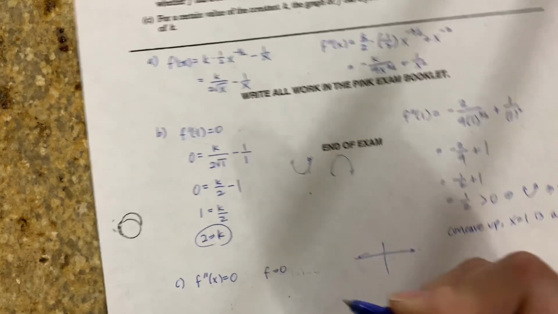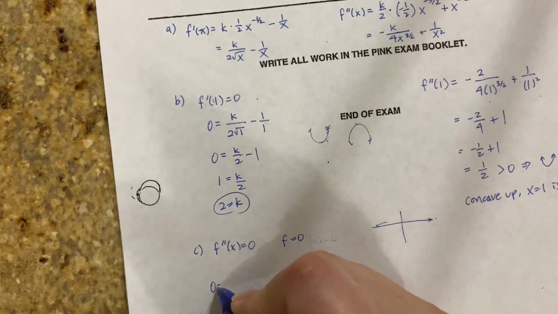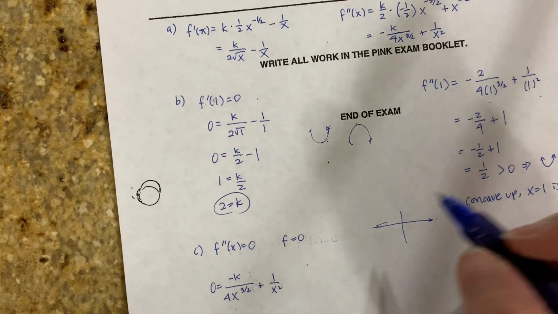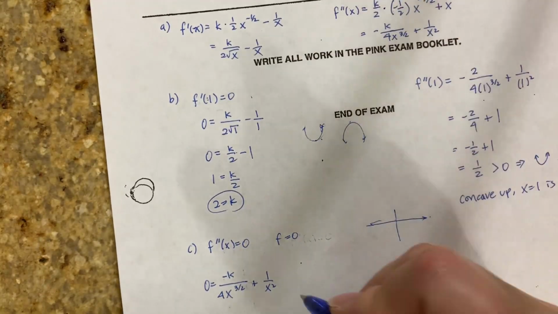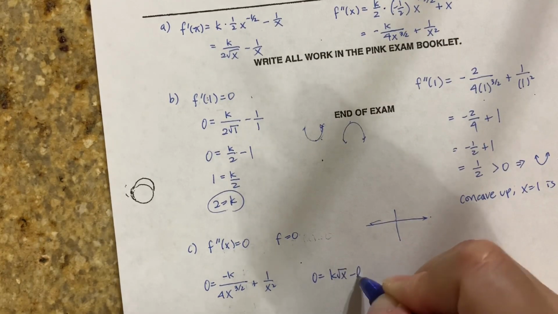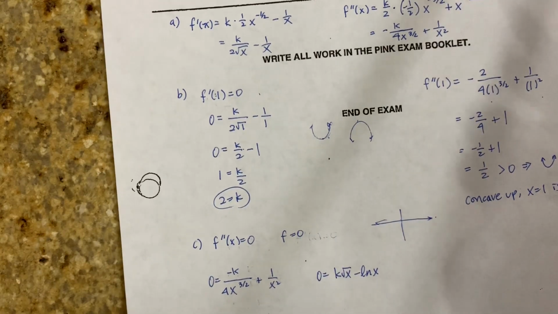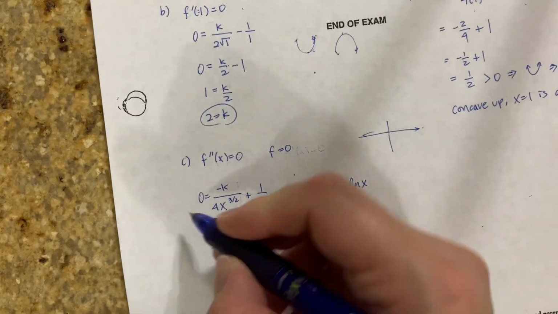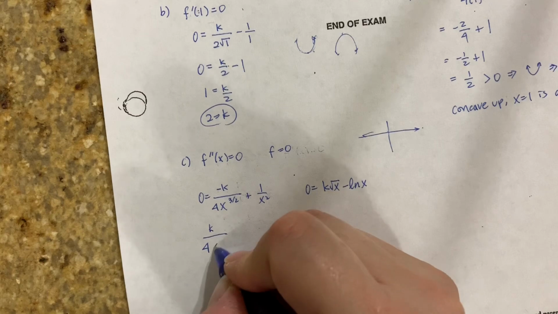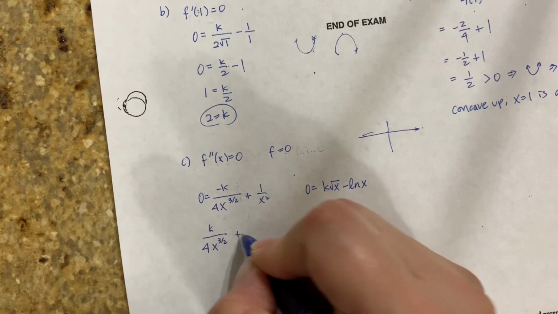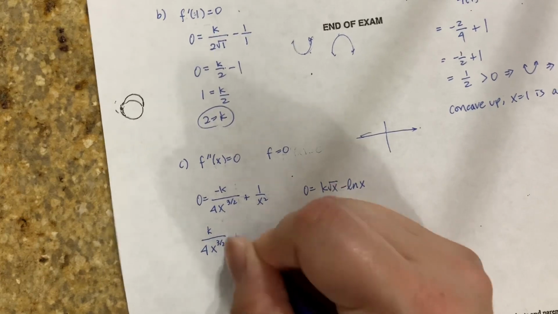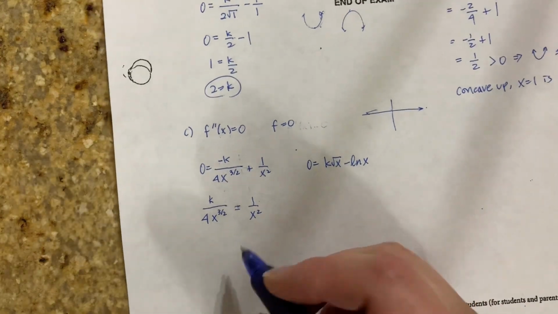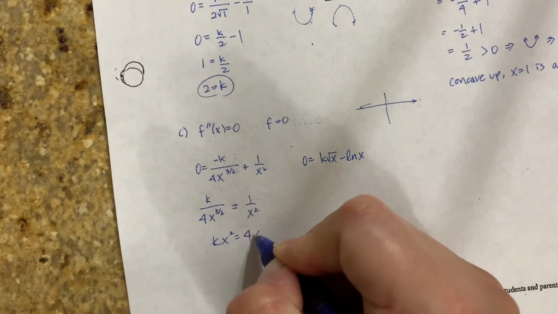So f equals 0. Okay, so for the second derivative, you have 0 equals negative k over 4 x to the 3/2 plus 1 over x squared. And then you also have the fact that your function, 0 equals k root x minus natural log of x, right? You have two variables, k and x, therefore you need two equations to help you solve. So if we move this over, you get k over 4 x to the 3/2 equals 1 over x squared. Let's cross multiply. So you get k x squared equals 4 x to the 3/2.